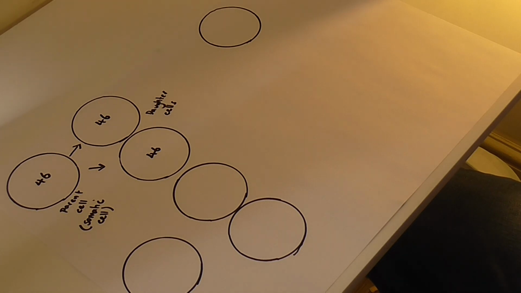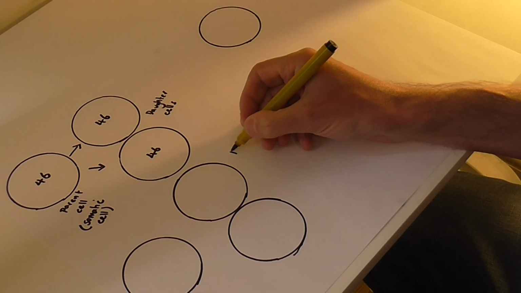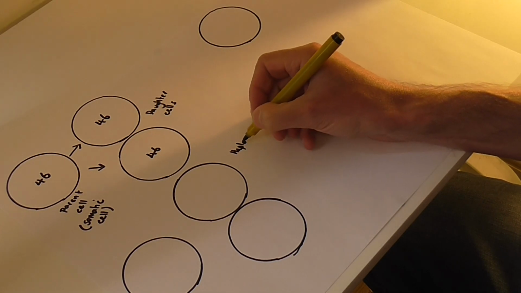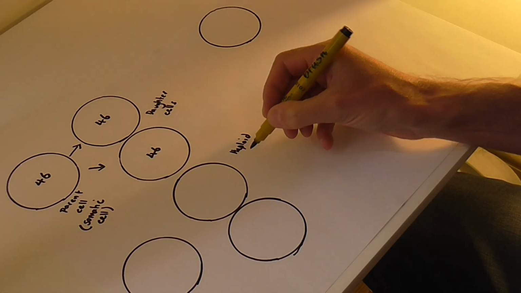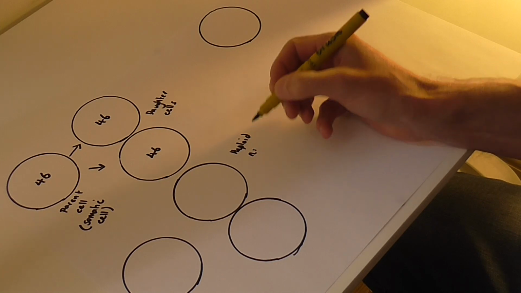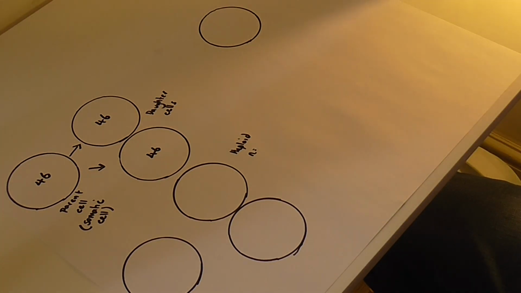The other thing that we need to think about, and terminology we have to be able to use now and moving forward, is haploid and diploid. Haploid can be represented just as the letter N, and really a better word to use instead of haploid, but we can't, is monoploid.